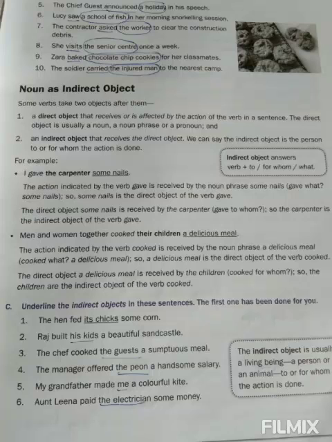Now coming to exercise C: underline the indirect objects in these sentences. The first one has been done for you. Just see that in the first example, two living beings are there, the hen and its chicks. The hen is going to be the subject. Another living being is its chicks. The chicks is going to be the indirect object and the direct object is corn, some corn.